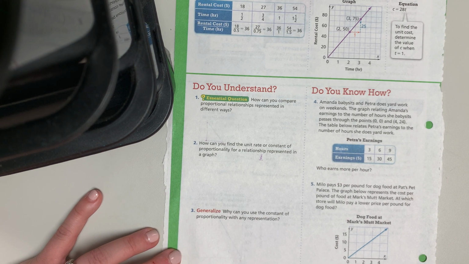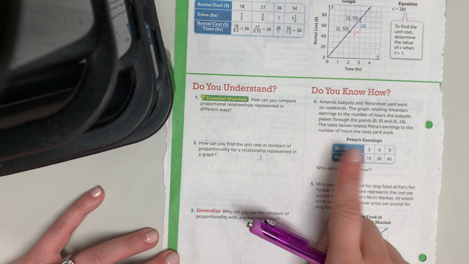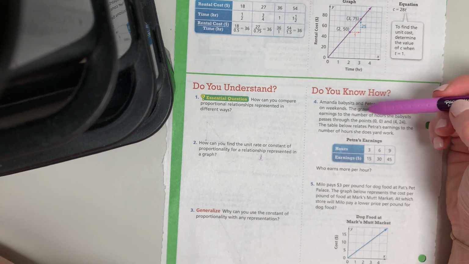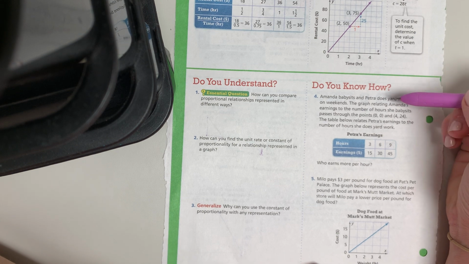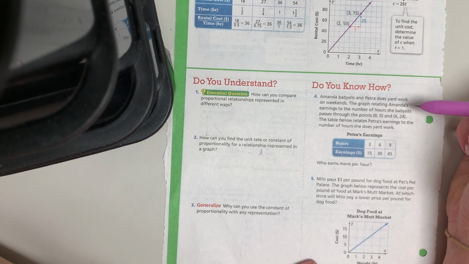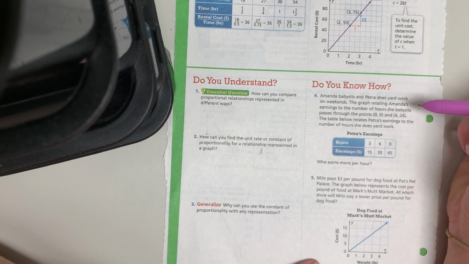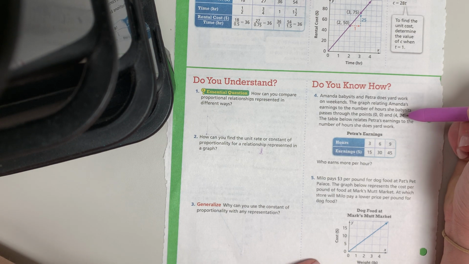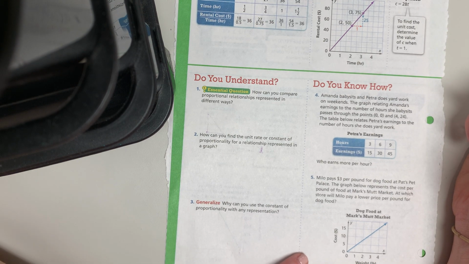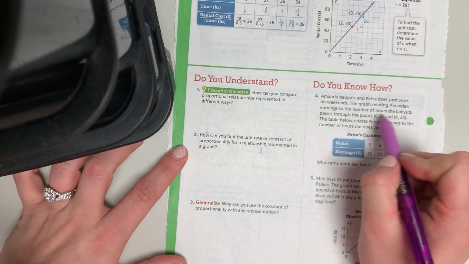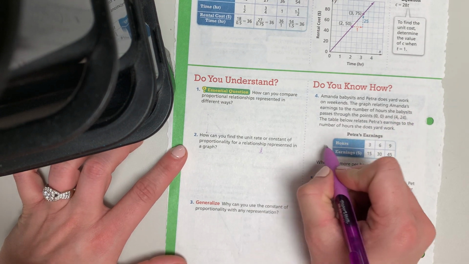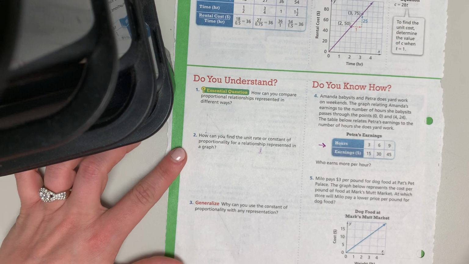Let's go ahead and try number 4. Amanda babysits and does yard work on the weekends. The graph relating to Amanda's earnings to the number of hours she babysits passes through the points 0, 0, and 4, 24. The table relates to Petra's earnings, the number of hours she does yard work. So we're talking about 2 points for Amanda and a table for Petra's.